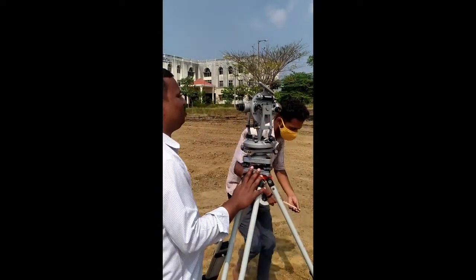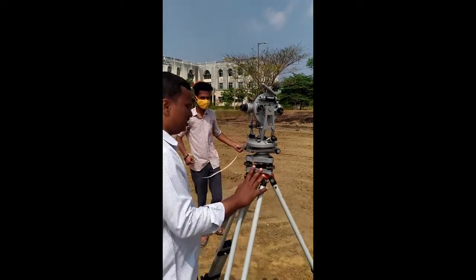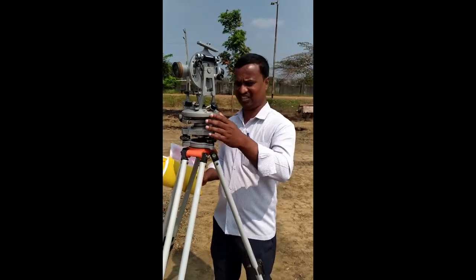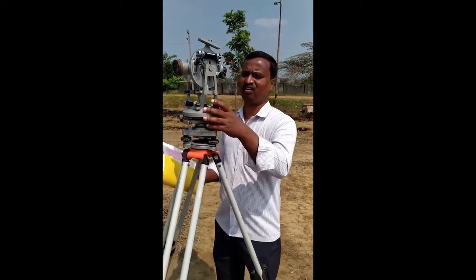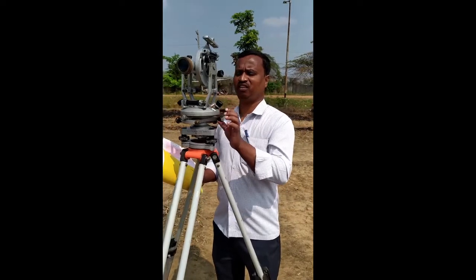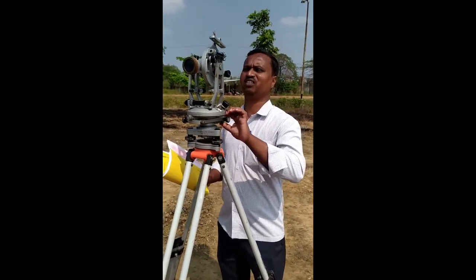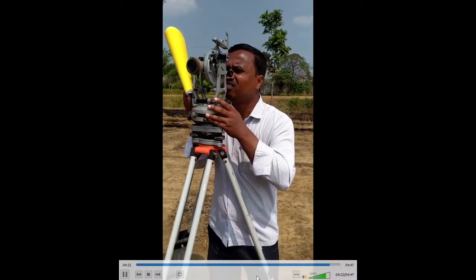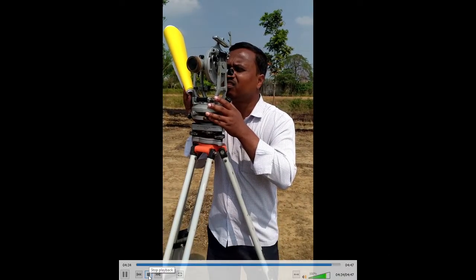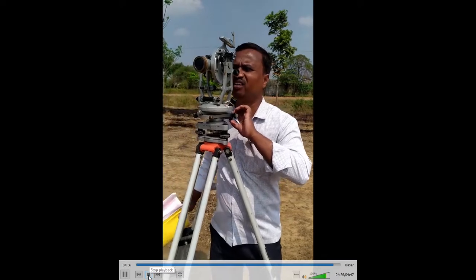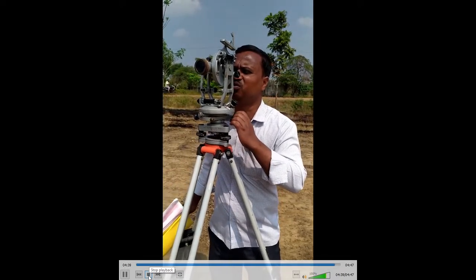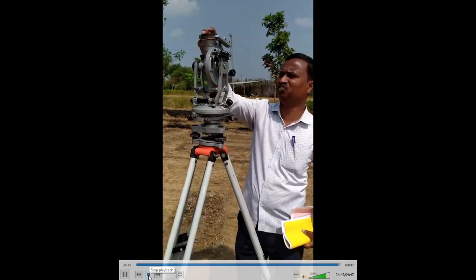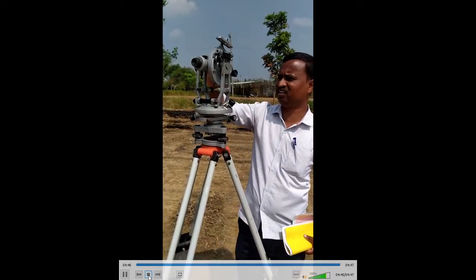Now shift the theodolite over station C and repeat the same procedure. The instrument is shifted over station C and again temporary adjustments are carried out. After the temporary adjustment, with the help of the lower clamp, bisect station B. Station B is bisected. If there is slippage error, use the corresponding tangential screw. Now with the help of the vertical circle clamp, transit the telescope about the horizontal axis.